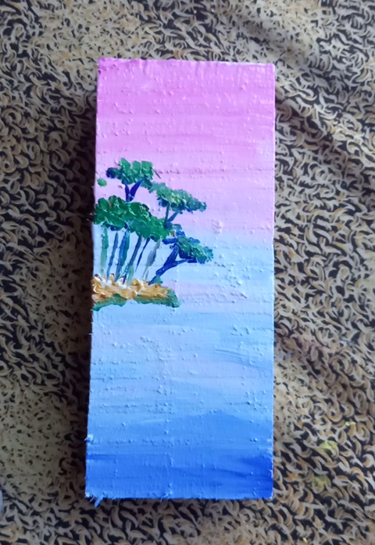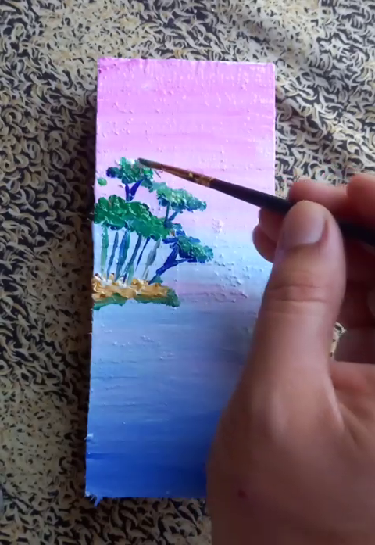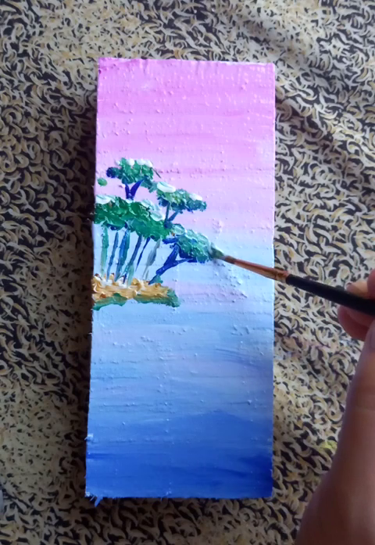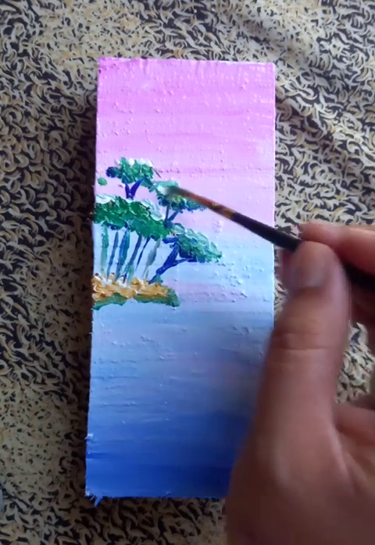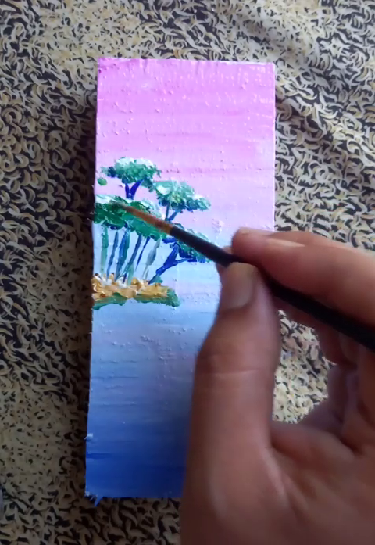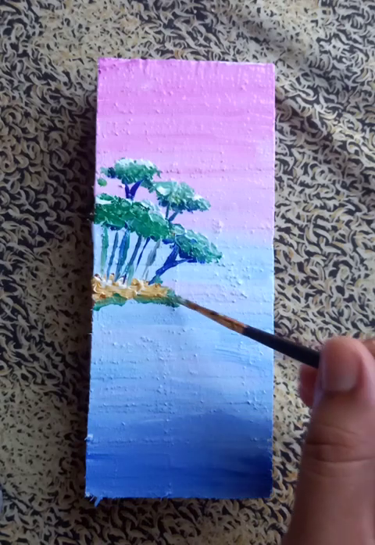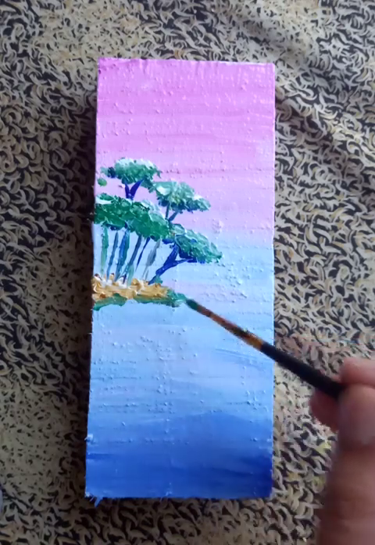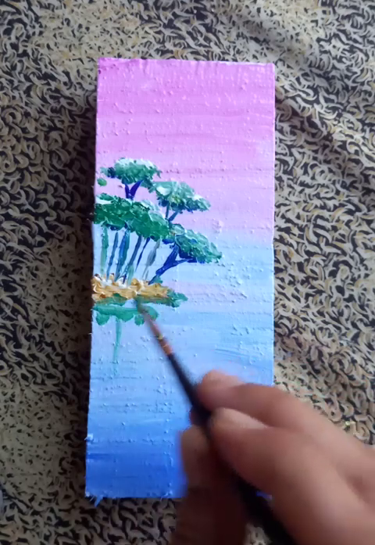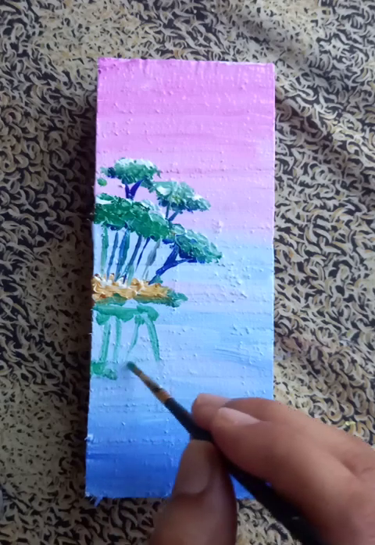So we're going to add some lighter color, that means the white color, on the top portion of each tree line, just to show the shading variations. And also for the reflections, you can see it's like on the water. You can see a few reflections drawn like this one.